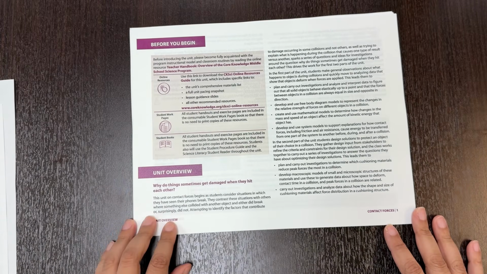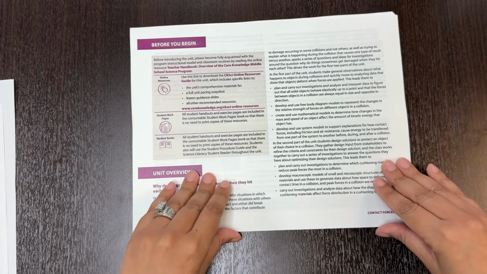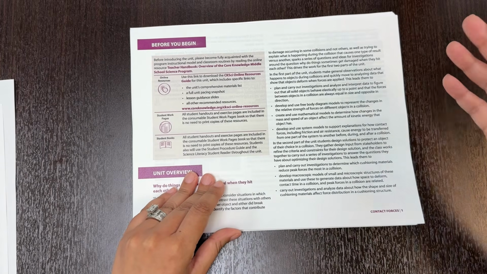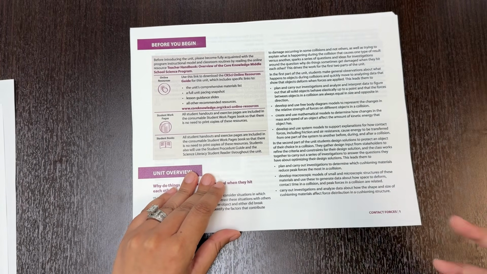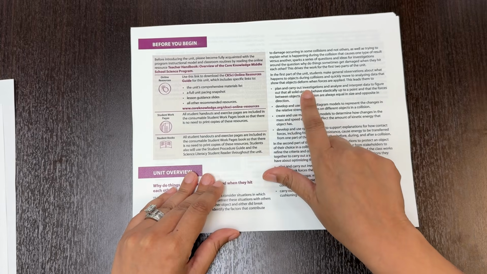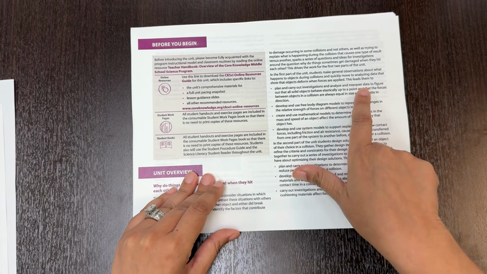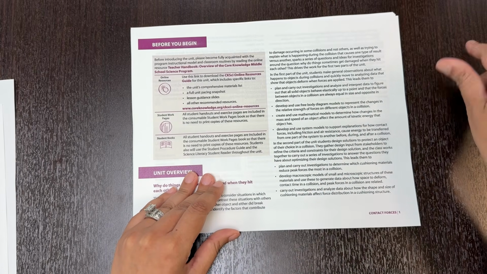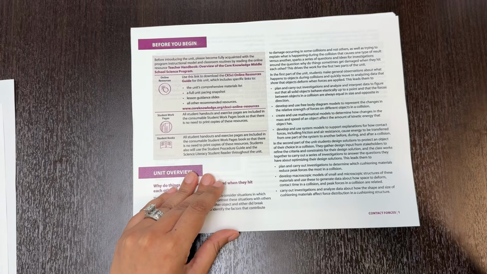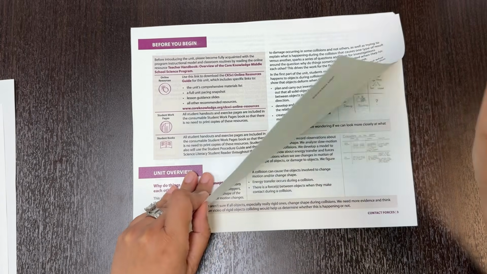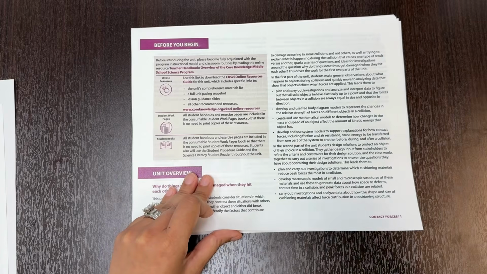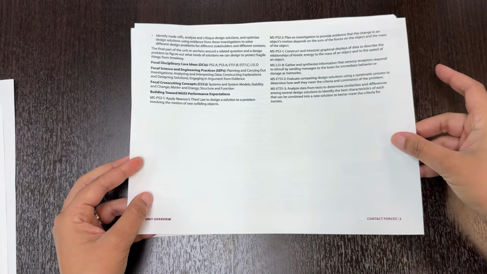You have a unit overview, which is going to break everything down. This is not even the teacher background information. It's basically what you're going to be learning about. So plan and carry out investigations, analyze and interpret data to figure out that for solid objects, the forces between objects in collisions are always equal in size and opposite in direction. So again, it is going to spell it all out for you.